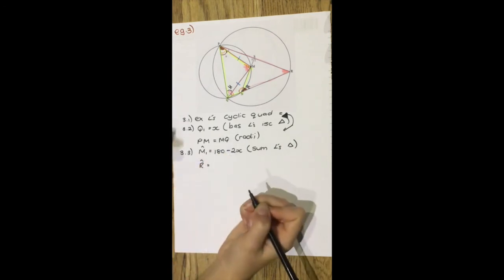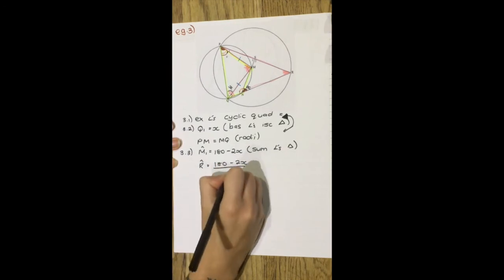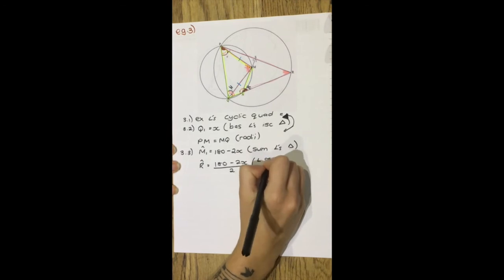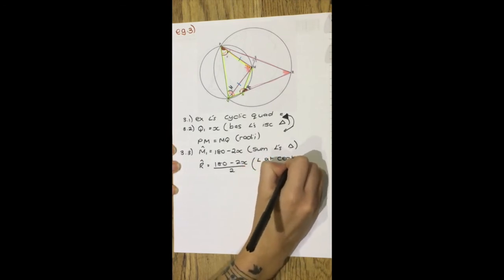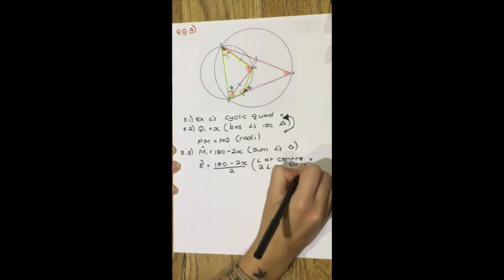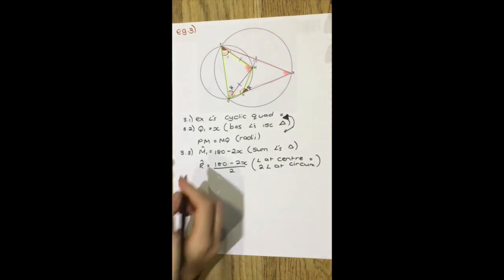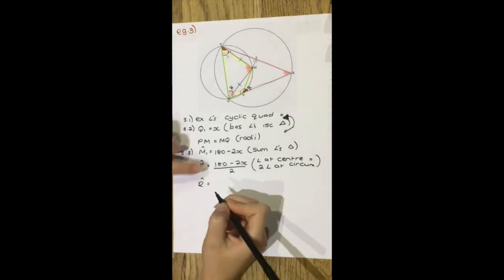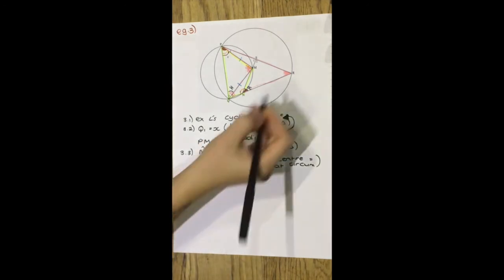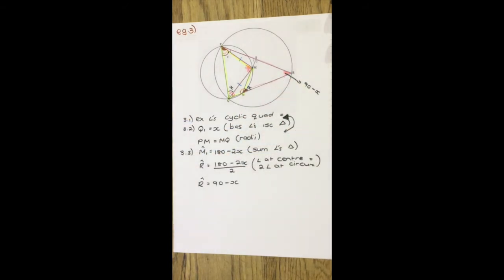angle R is half the size of this. So it's 180 minus 2x over 2, because the angle at center equals 2 times angle at circumference. So the circumference is half the size of the center. So angle R, if I work this out, is just going to be 90 minus x. So that's what we have worked out there. This is 90 minus x degrees.